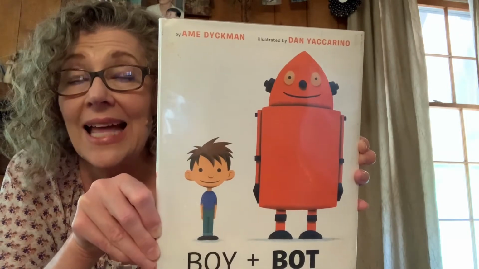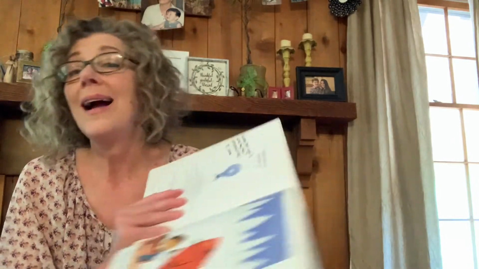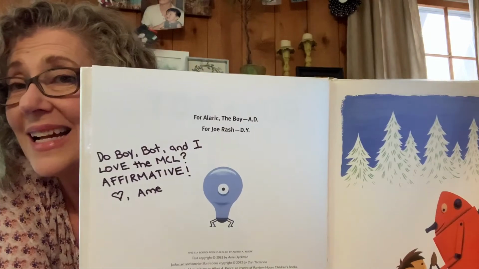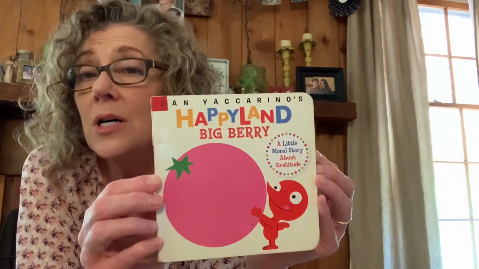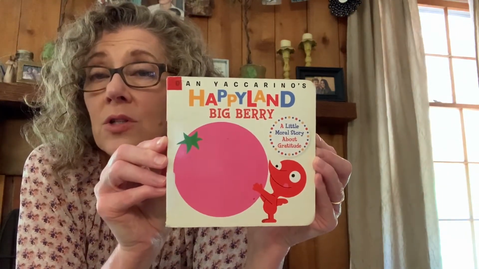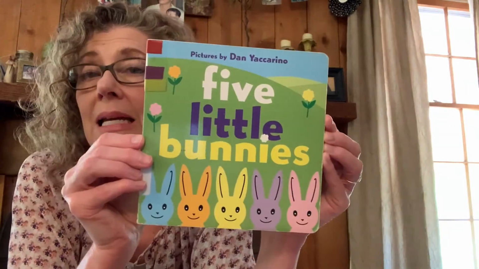When I was looking at the book, this is what I found in there. This is a special edition of the book where Amy, the author, signed it for the library. So maybe keep your eye out for that one. Those are some really fun books. I also wanted to show you that he draws, I have board books. If you have a little brother or sister, there are board books by Dan Yaccarino. We have 5 Little Bunnies. This is just a sampling of his many, many books.